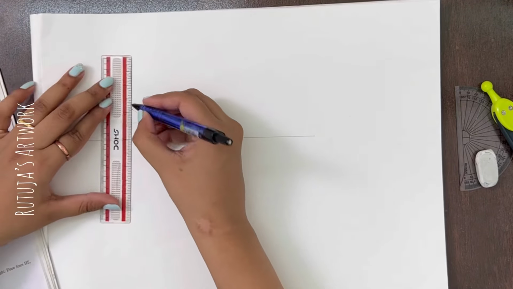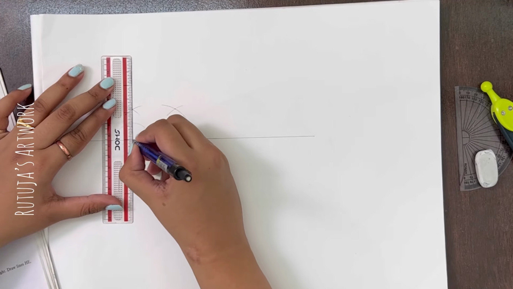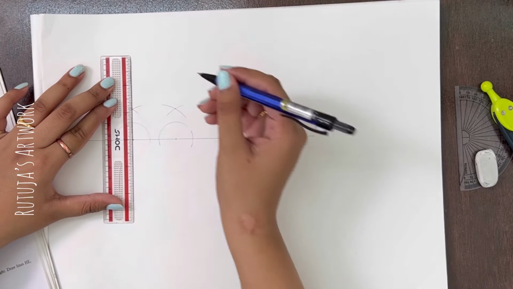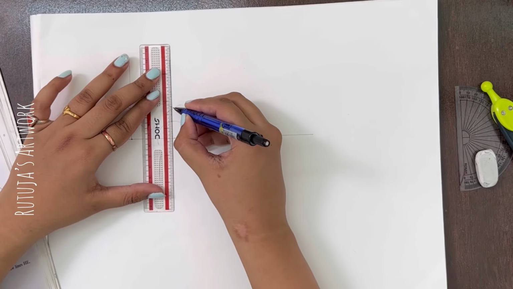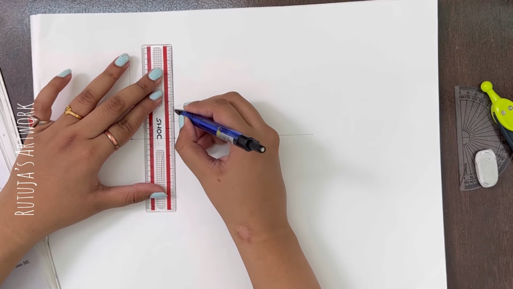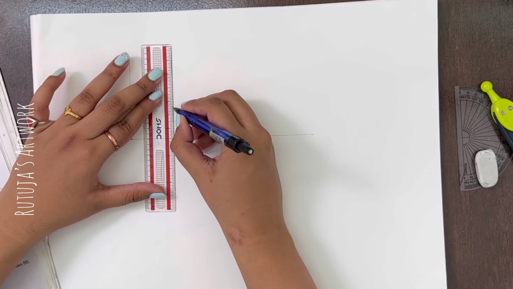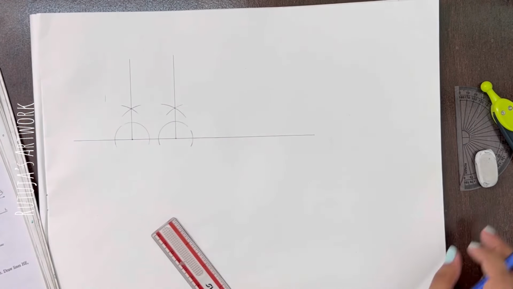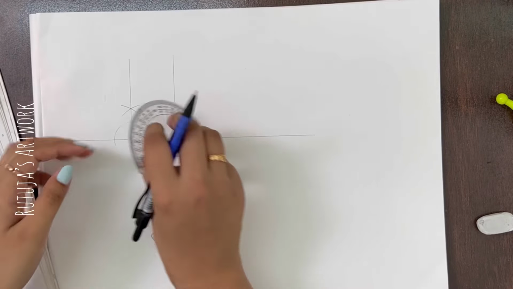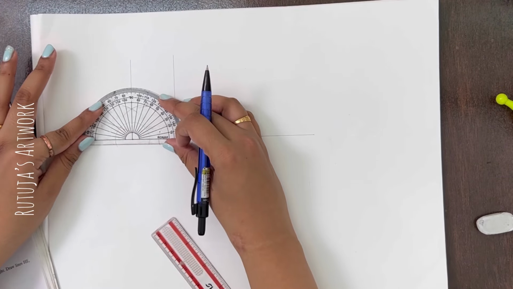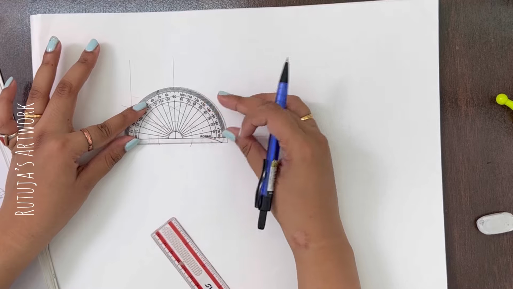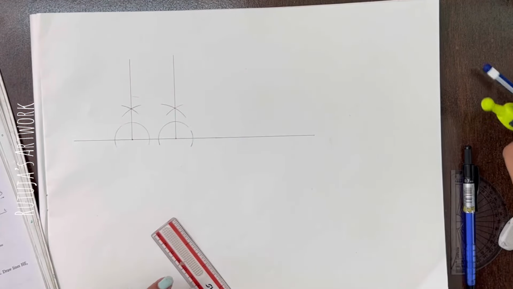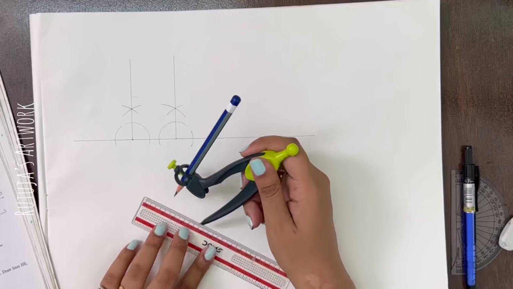Take the scale and make a long line here, and once you have added the line, check with the protractor also that it's 90 degrees. Yes, it's perfect.